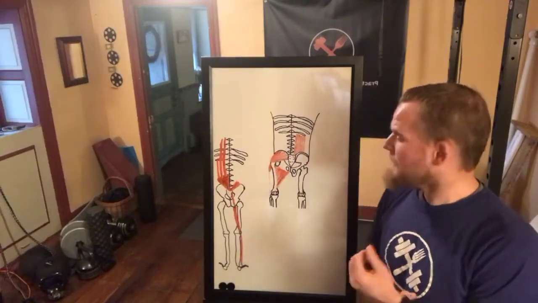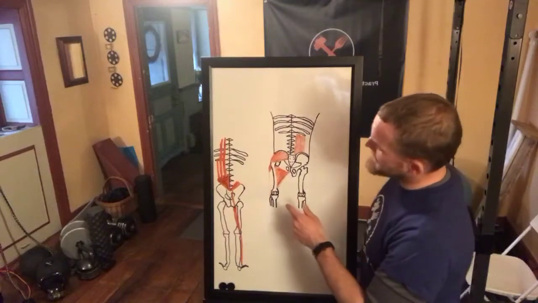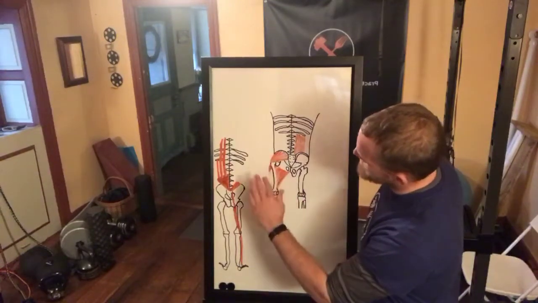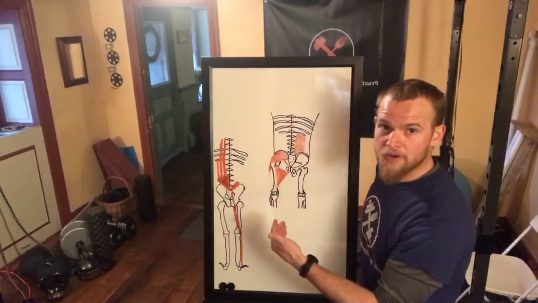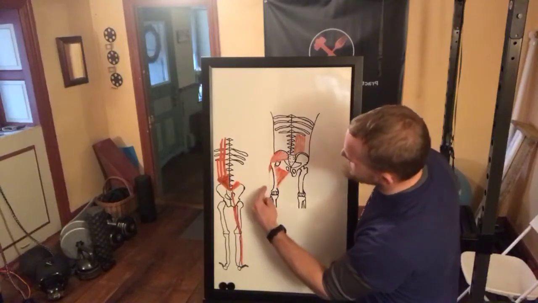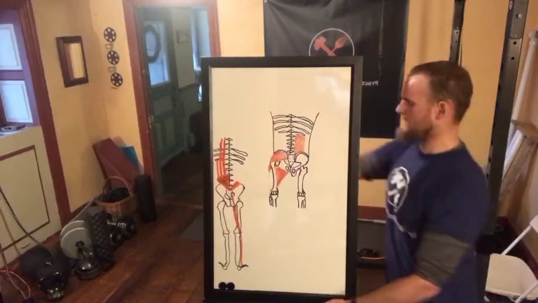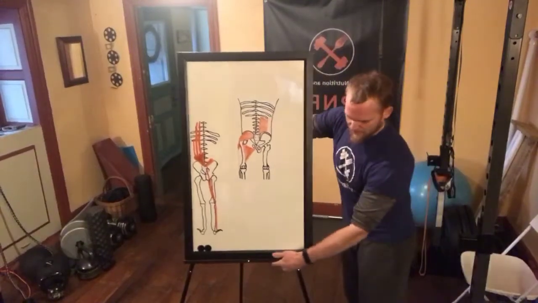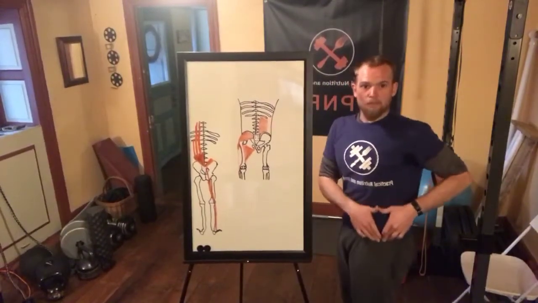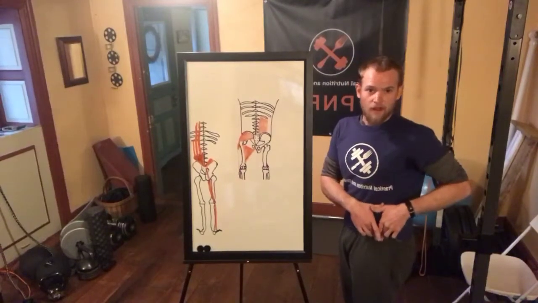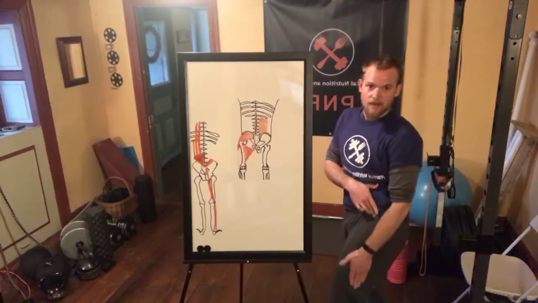So that muscle is really important. It actually connects on the front side, so I had it kind of disappear the way I drew it. But if you can see, it comes up and wraps around the front, and it's going to connect on this bony prominence on the front of the hip. Then that runs down the side of the leg.